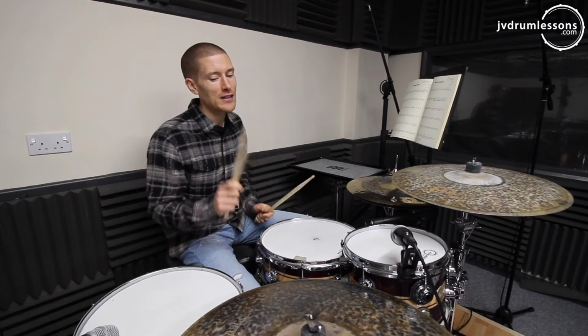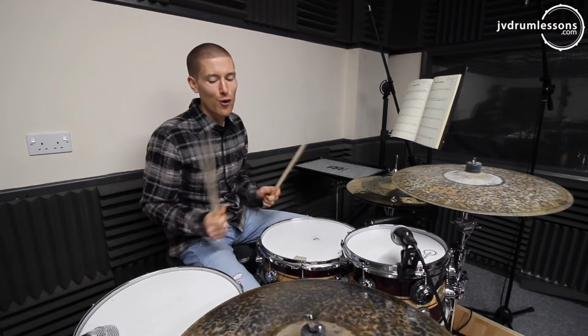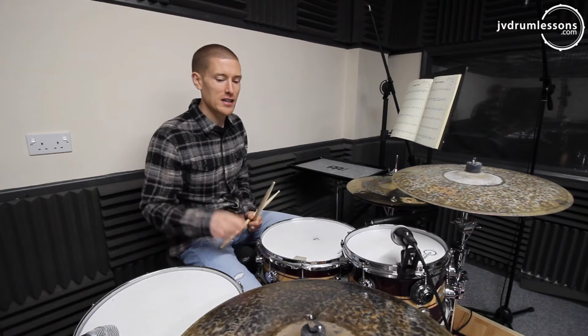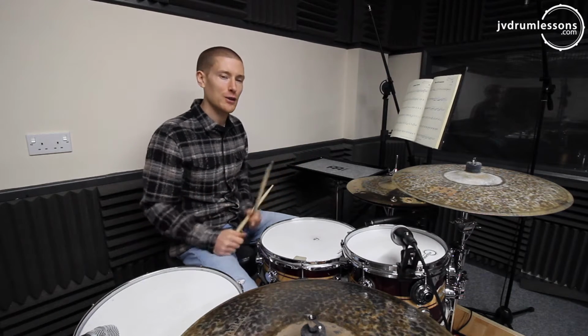And then the whole of the line, just putting those 2 bars of swing before that 2-bar fill. Again, we'll loop the line through 4 times. You get a hold of the transition between the ride rhythm and the fill.